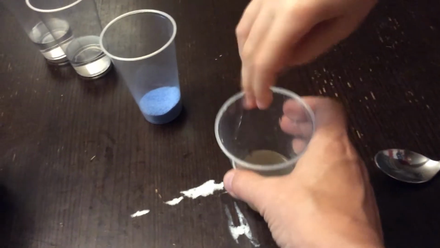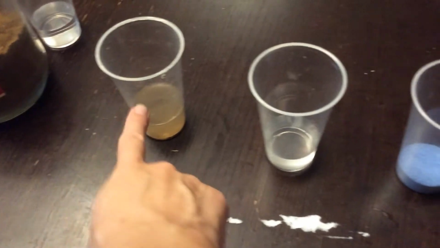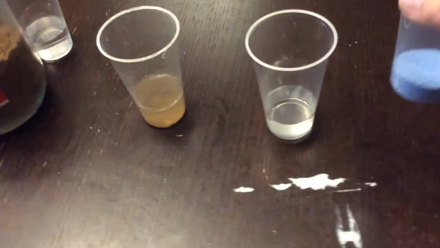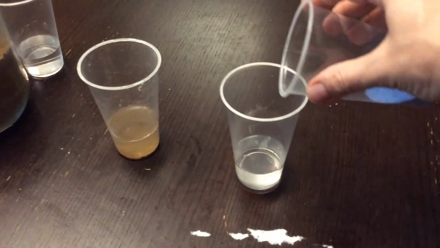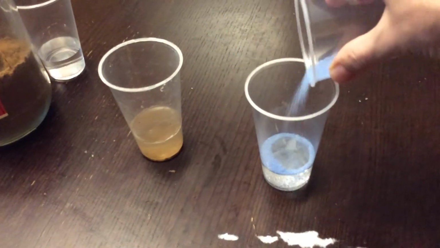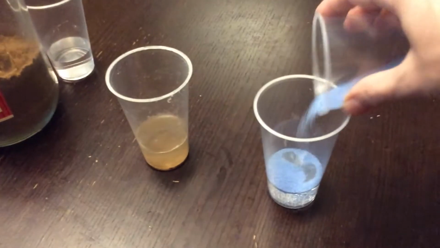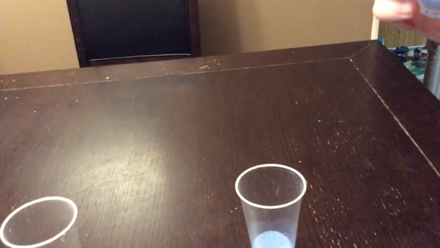Okay. Now let's see what happened when we put the dirt into water. Now let's see what happens when we put this, I'm going to pour it, bud, when we put this into our water. What's happening? Okay. Let me look. It shakes like a rattle. Look at the bottom. Look at that. Look at it. What does it look like?